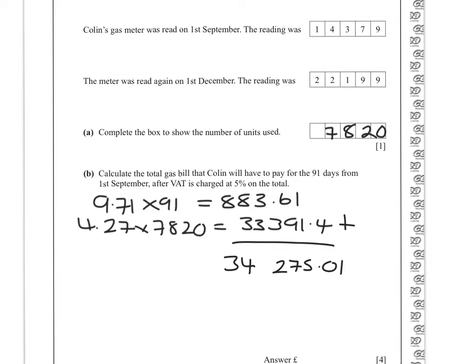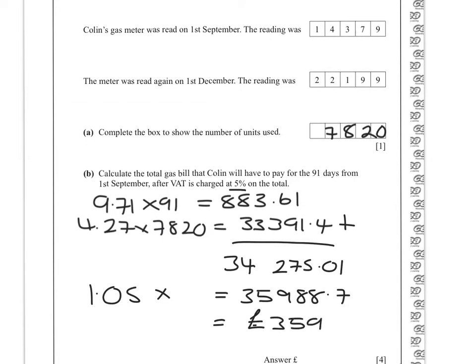34,275.01. After that, 5% is charged on the total. So we'll do 1.05 times this, which gives 35,988.7. And when we turn that into pounds, that will be £359.89.